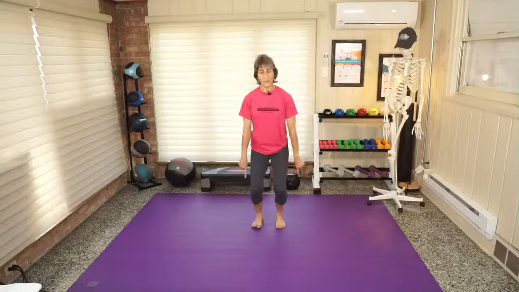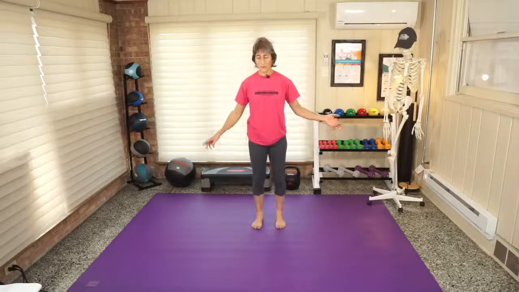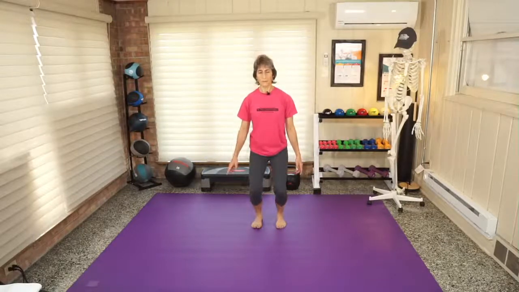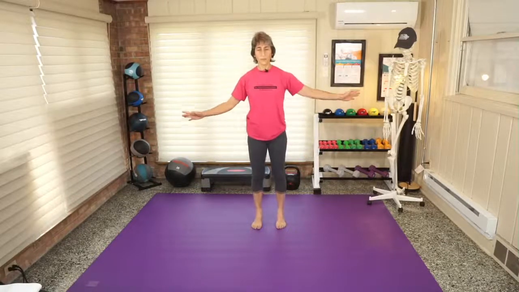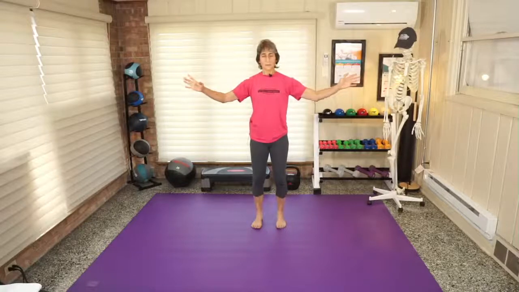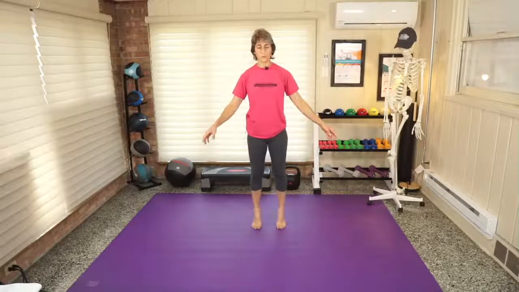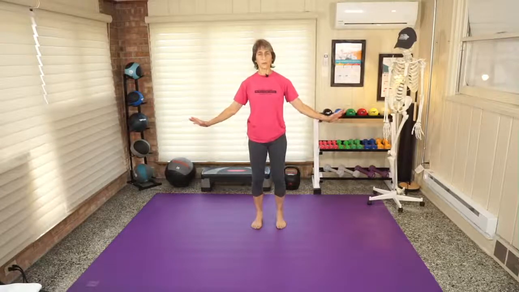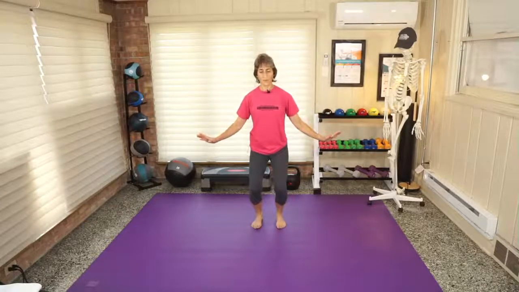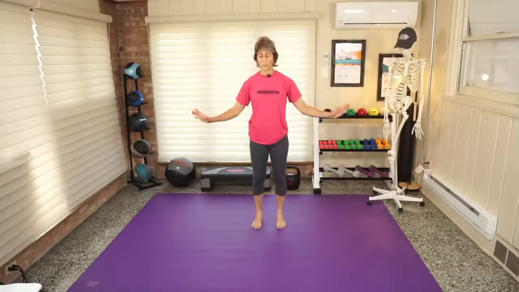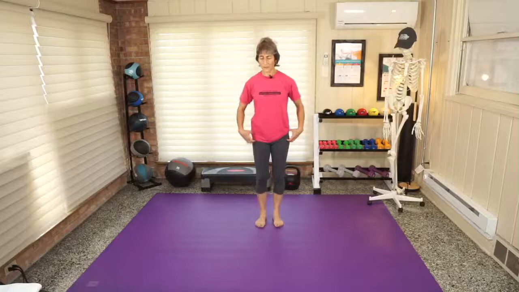Bend, stretch out your calves, and up, and bend, and up on your toes, working your balance, bend, and up on your toes. That was a better one. Felt like I had my balance a little better. And up on the toes, lower down. Good work. Back to hips.